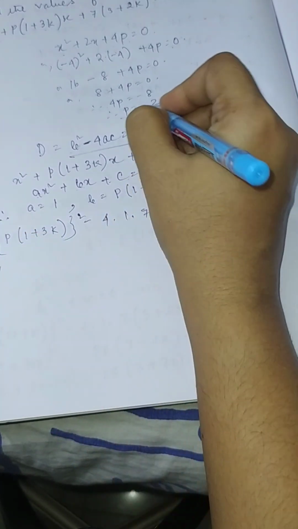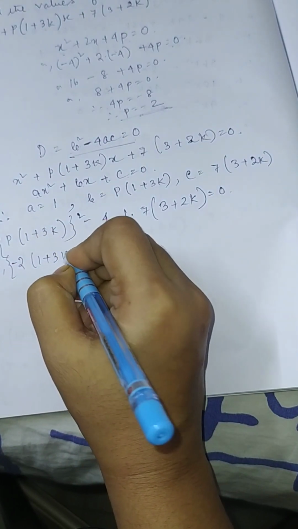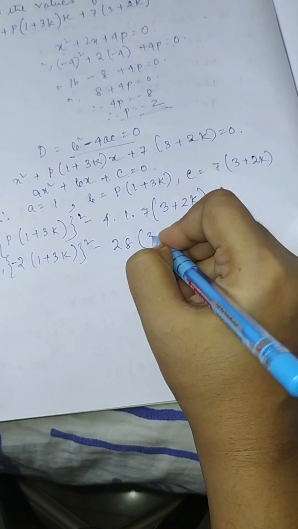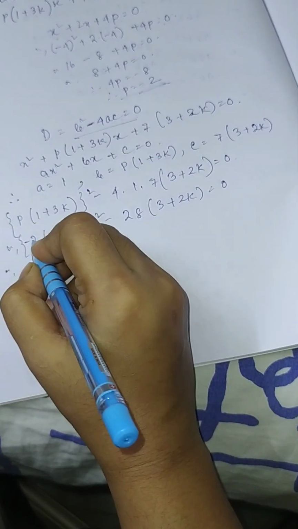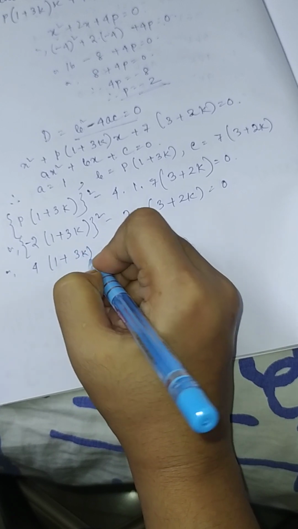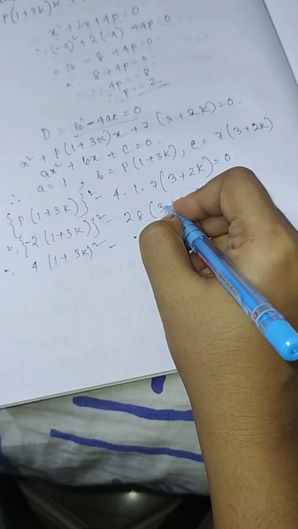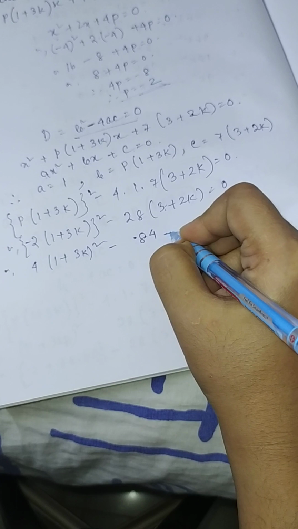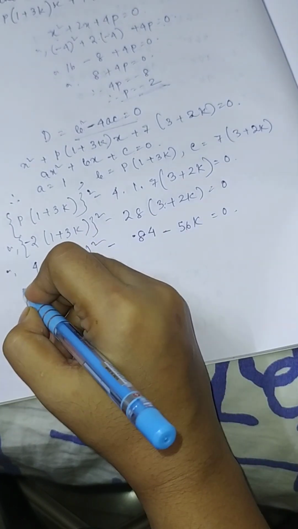Now what is the value of p? Already we have got, that is minus 2. So minus 2 into (1 plus 3k) square minus 28(3 plus 2k) is equals to 0. Now minus 2 square, that is 4 into (1 plus 3k) square minus 28 into 3 is 84, minus 56k equals to 0.